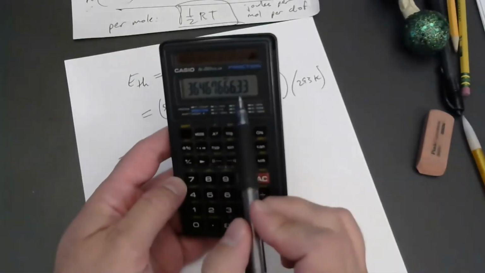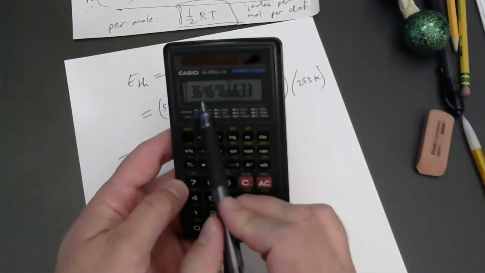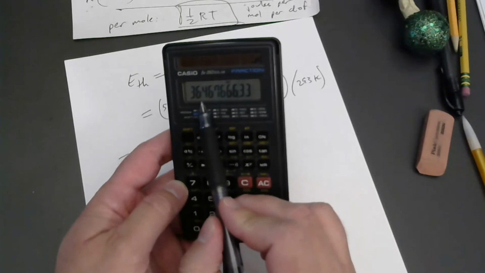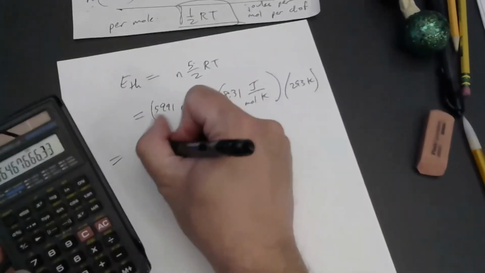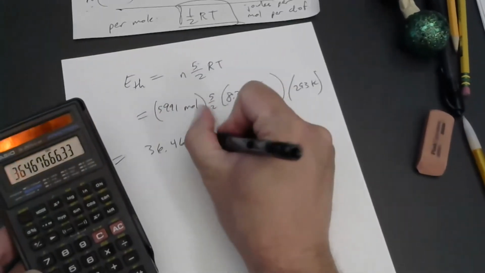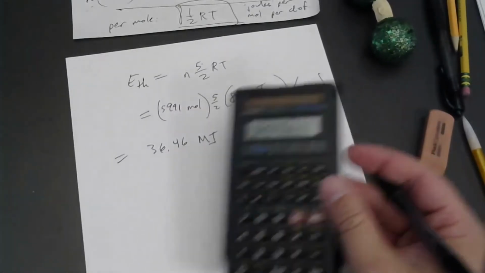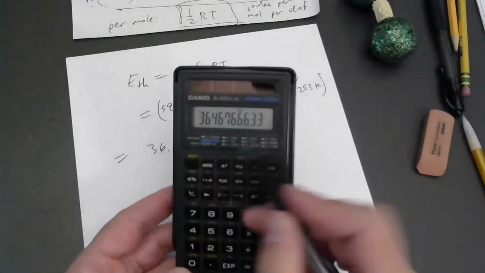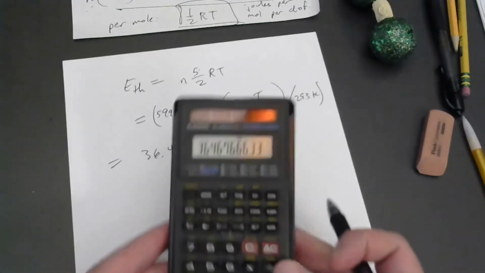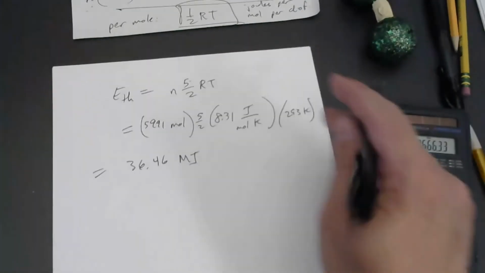Okay, count the decimal places here. 3, 6. I get 36.46 megajoules. Yeah, your book gets a similar value. It's 36 million joules.